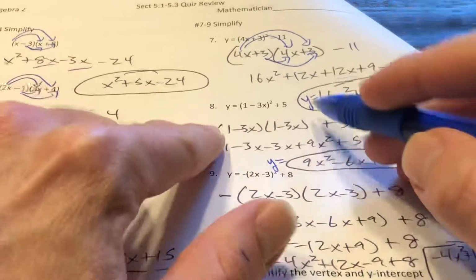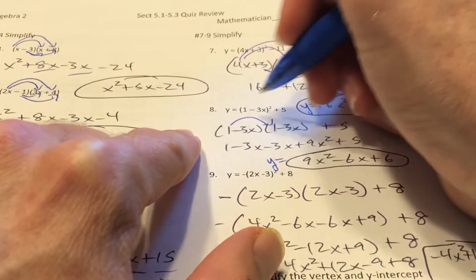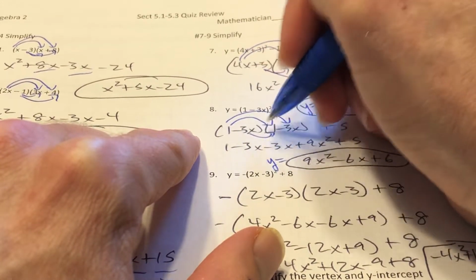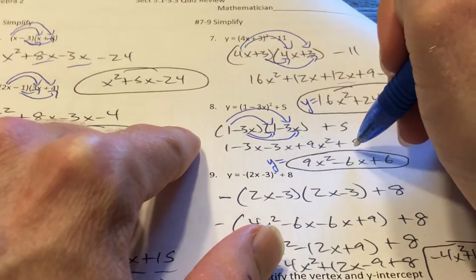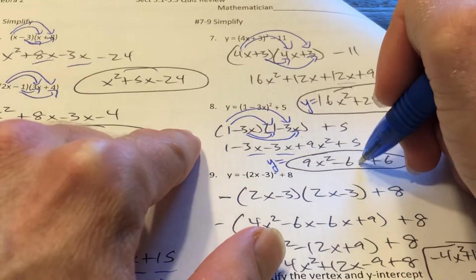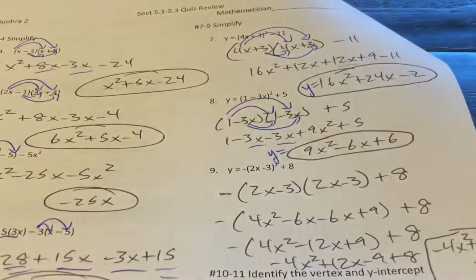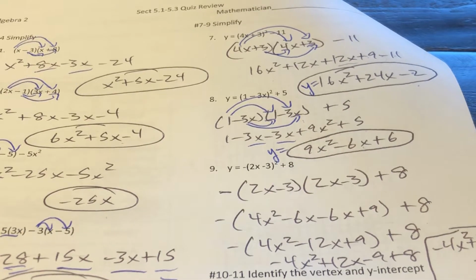1 minus 3x squared. I write 1 minus 3x twice. 1 times 1 is 1, minus 3x, a negative times a negative is a positive 9x squared. Don't forget about that positive 5. 9x squared is written first. A negative 3x minus 3x is a negative 6x. 1 plus 5 is 6. All right, and that's y equals again.